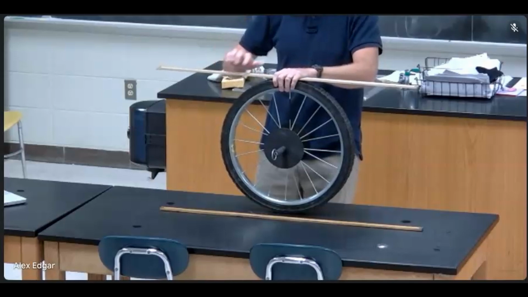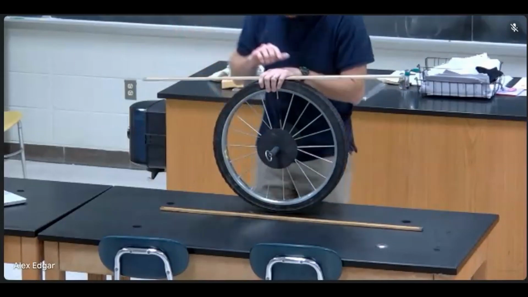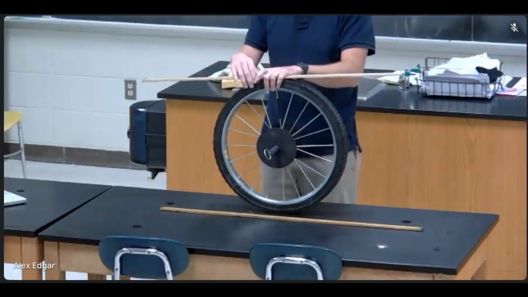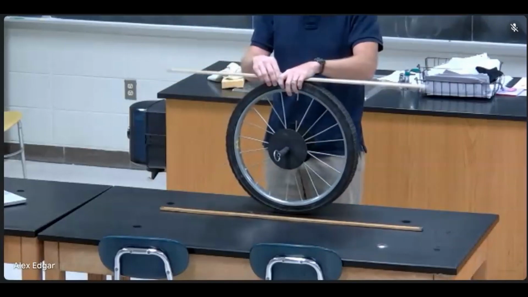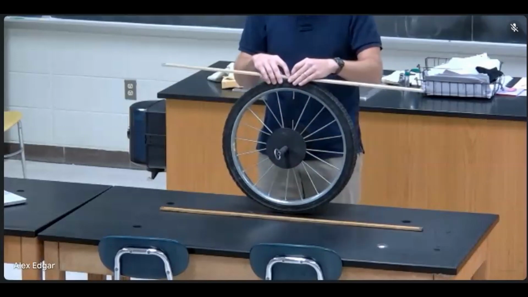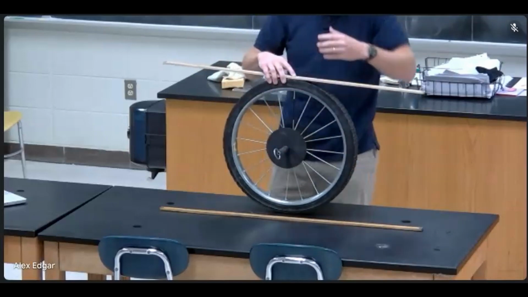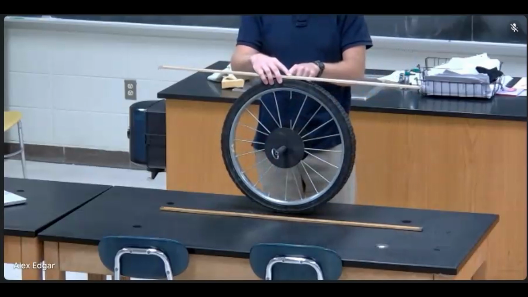now let's take a look here. The center has gone through half a meter. The center has, there we go. The center has gone through half a meter. It's gone from one end of the meter stick to the middle of the meter stick. So that's how far the wheel as a whole has gone. But how about how far has the top gone?